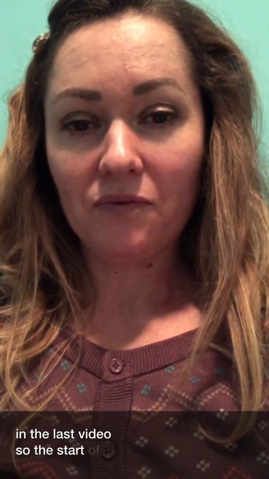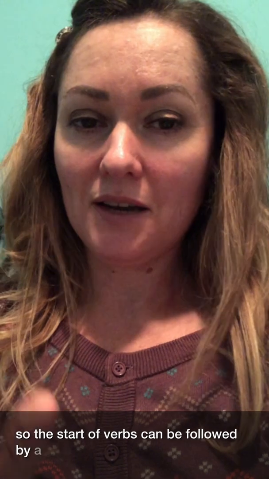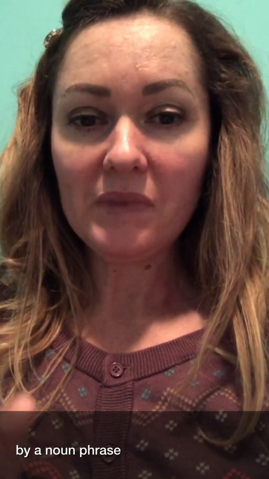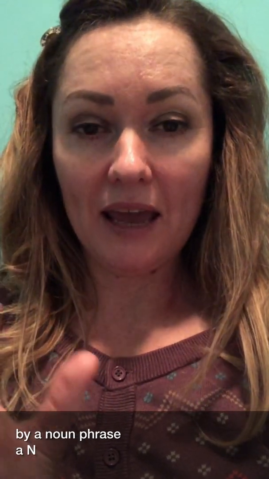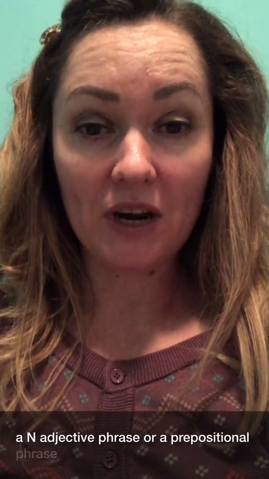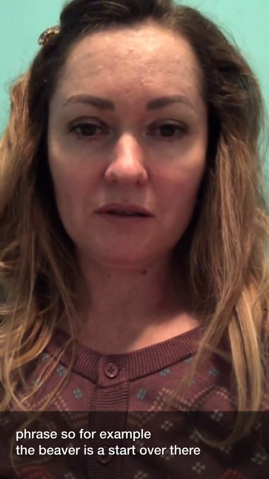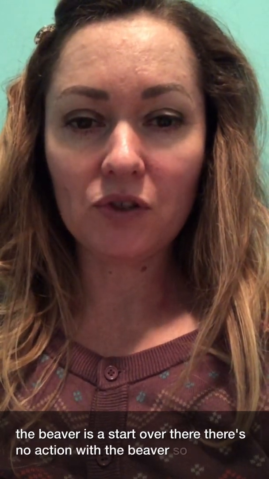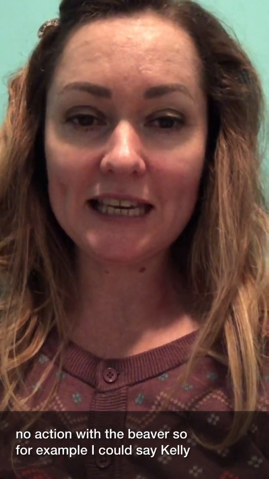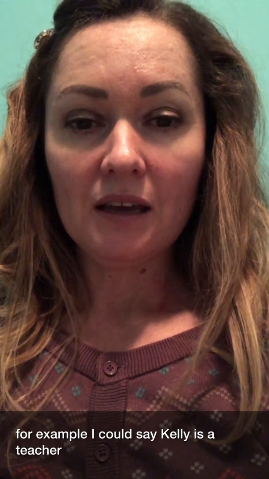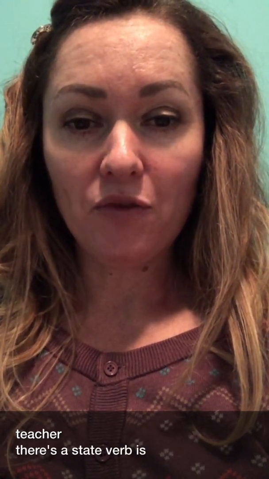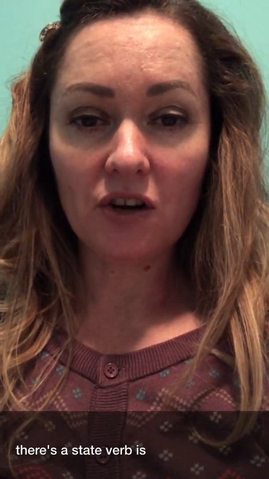So the stative verbs can be followed by a noun phrase, an adjective phrase, or a prepositional phrase. So for example, the be verb is a stative verb. There's no action with the be verb. So for example, I could say Kelly is a teacher. There, a state verb is followed by a noun phrase, a teacher.